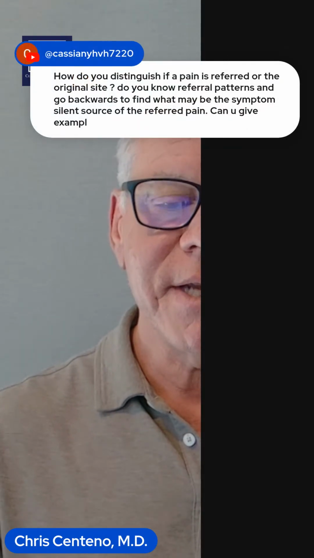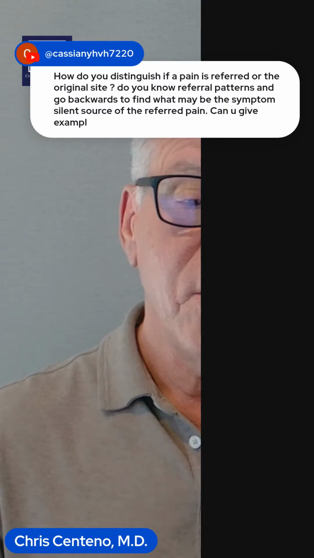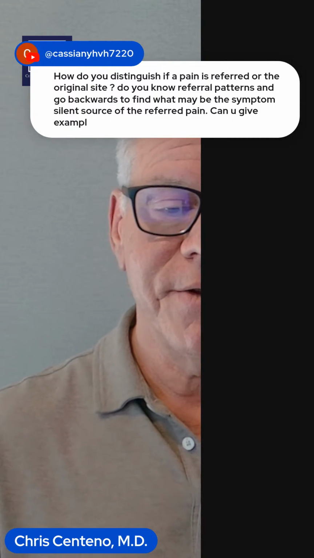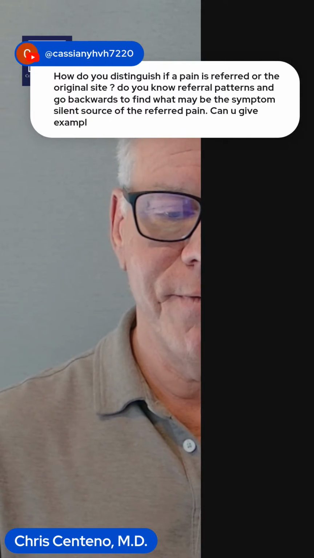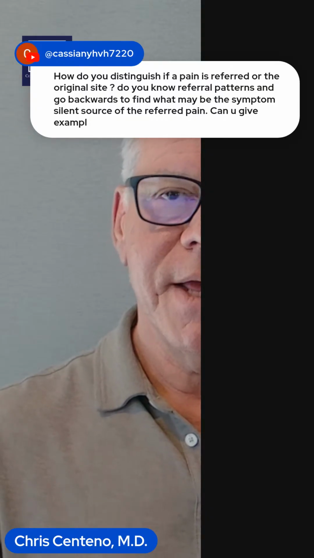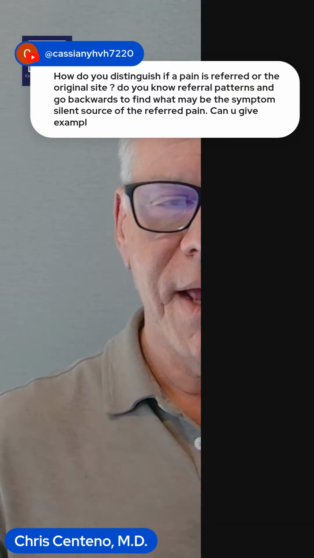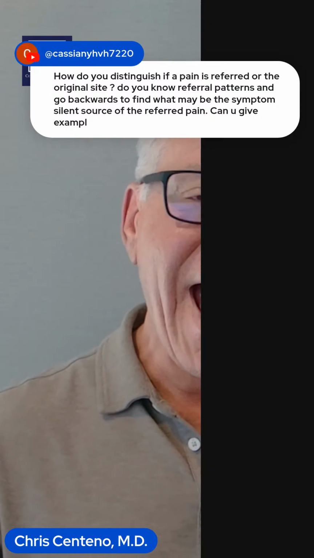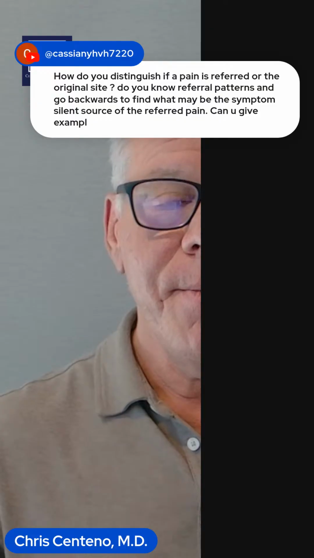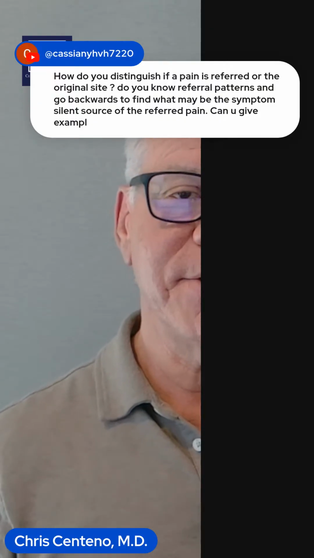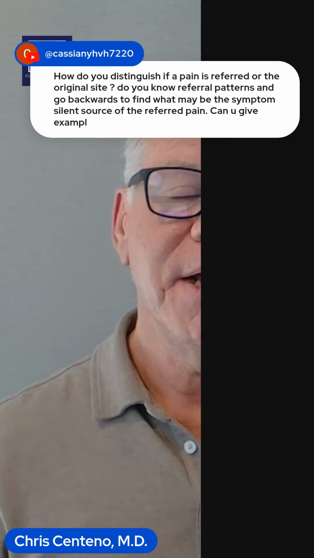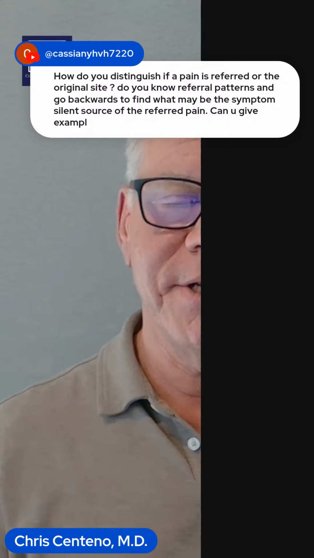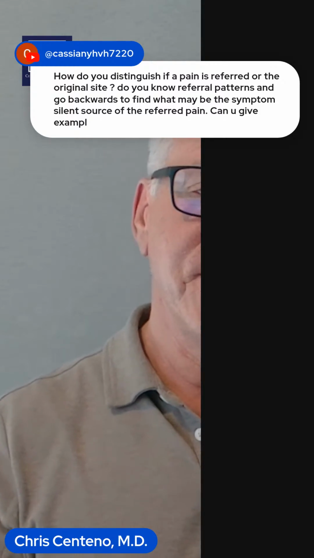Cassian, how do you distinguish if a pain is referred or the original site? Do you know referral patterns and go backwards to find what may be the symptom-silent source of referred pain? Yeah, so for example, Cassian, pretty much every structure we deal with has a referral pattern. But for example, on hands-on exam, let's go over a simple one, right? C1, C2 facet. That's the joint that helps you rotate your head. 50% of all your rotation comes from there.